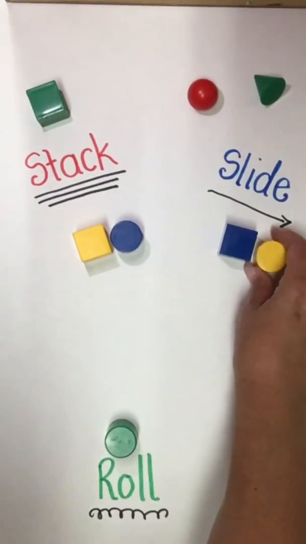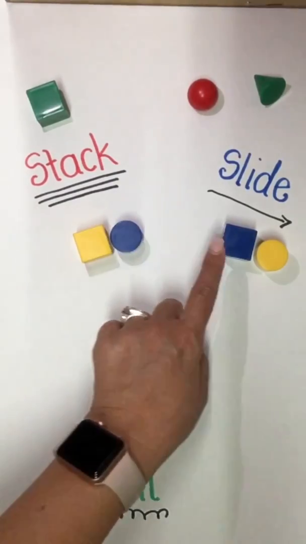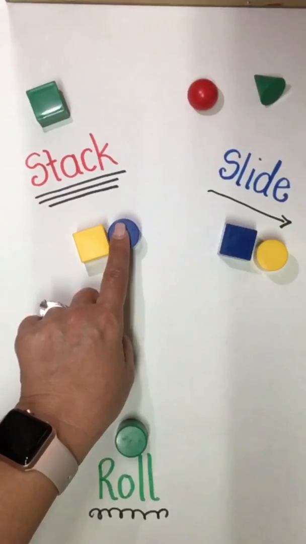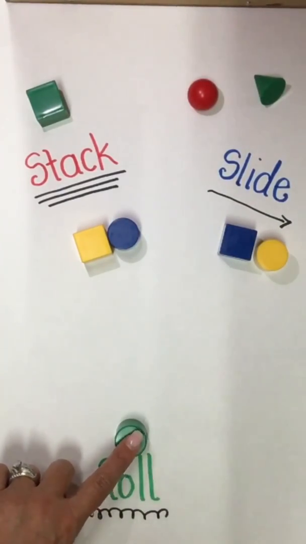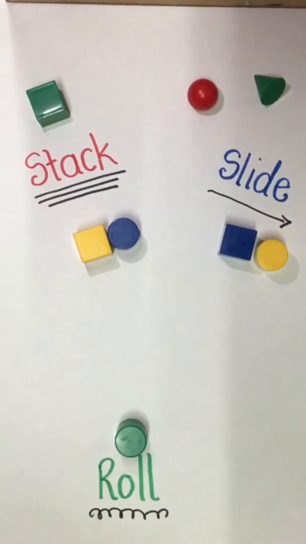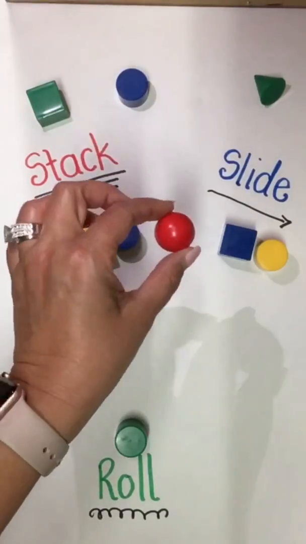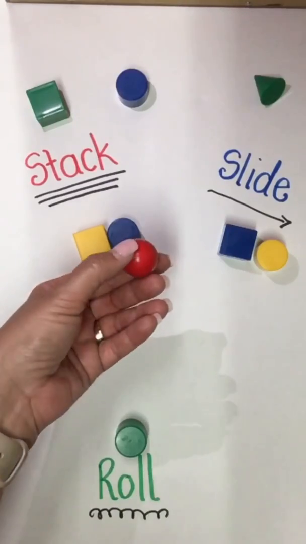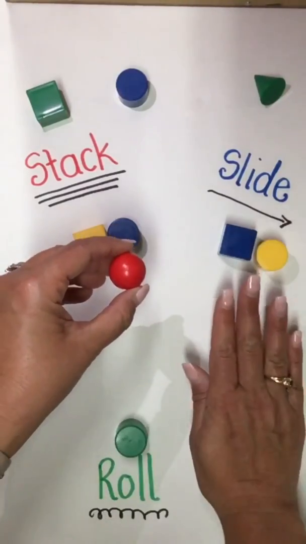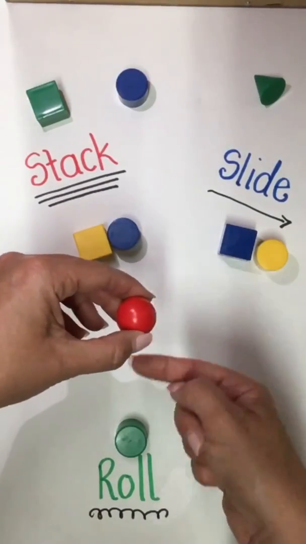Oh my goodness, friends, look at this. A cube can stack and slide. A cylinder can stack and slide, but a cylinder can also roll. Let's try another solid figure. Let's try our sphere. Now, when we're looking at a sphere, it does not have any flat faces. It is curved all the way around.